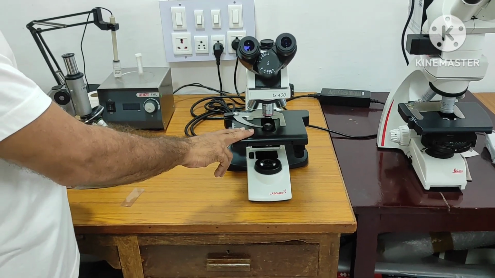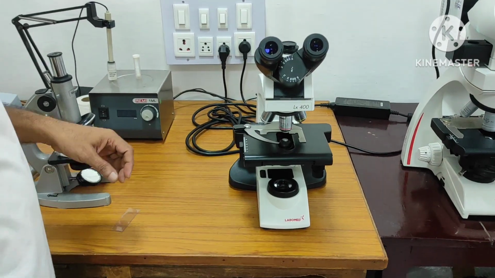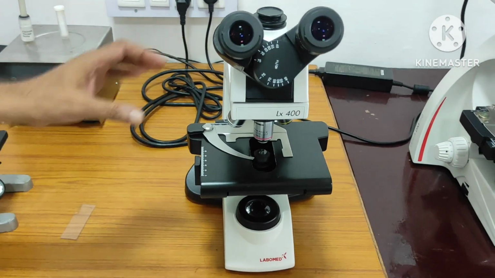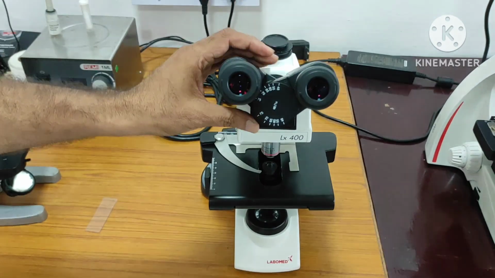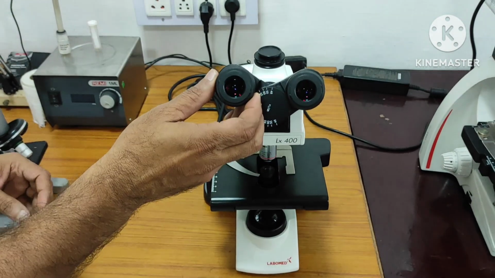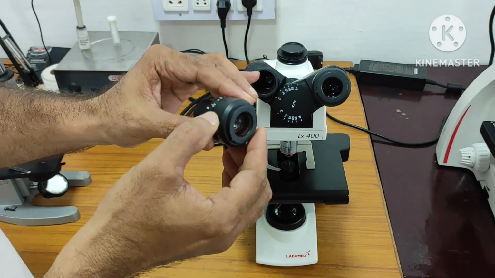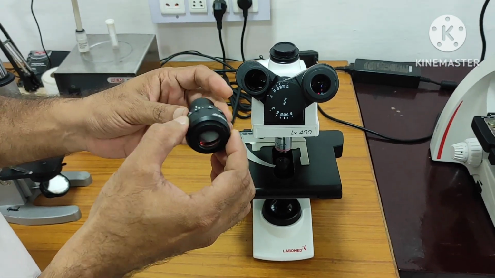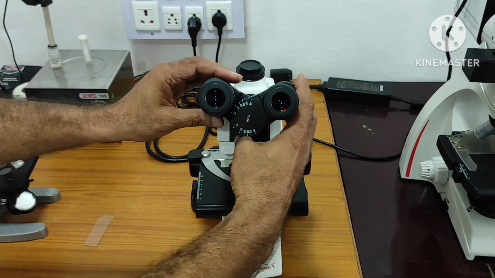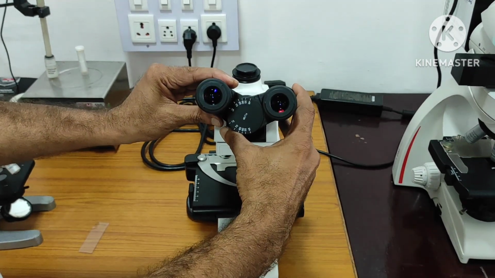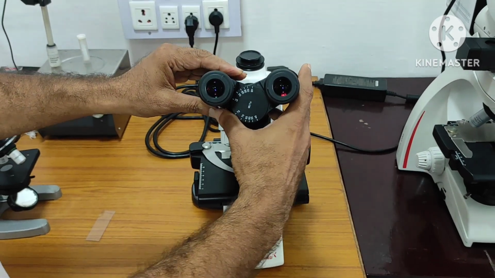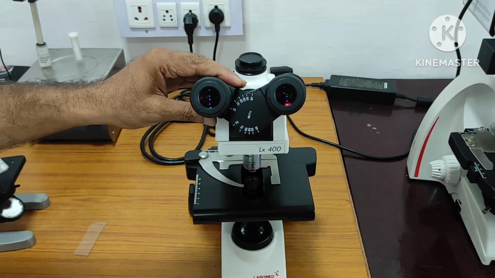This is another type of compound microscope only. The difference is here, you can see here binocular, right? Two eyepieces are there. These are also replaceable only. We can change it, right? And based on our requirement we can adjust. Many things are adjustable here, right? And even based on our eyes also we can adjust like this also, right? So distance in between two eyes we can make it.